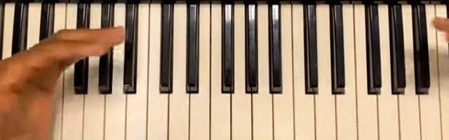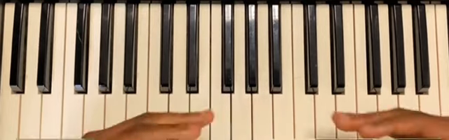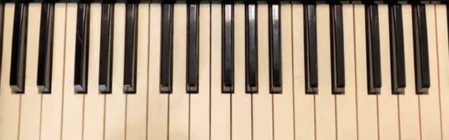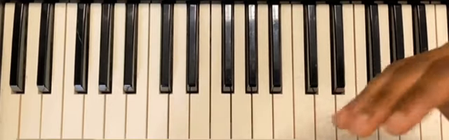Now, as you can see on the keyboard, you have both black and white keys. Right now, we're going to talk about only the white keys. So we're going to know the names of the white keys, and after that, in another video, I will do a video for the names of the black keys, so that we'll be going step by step.